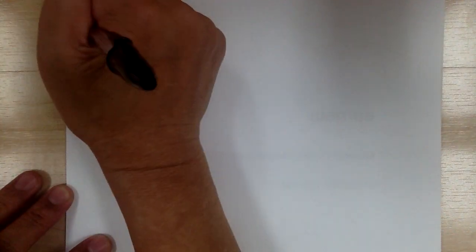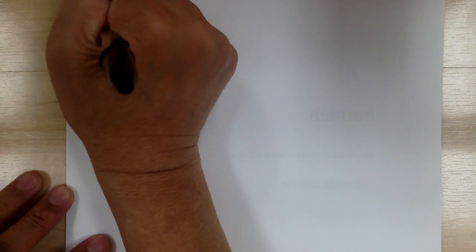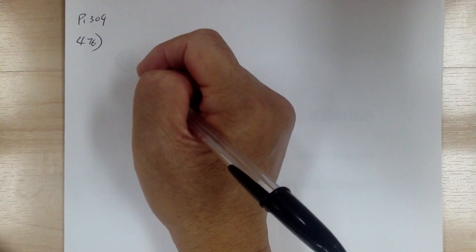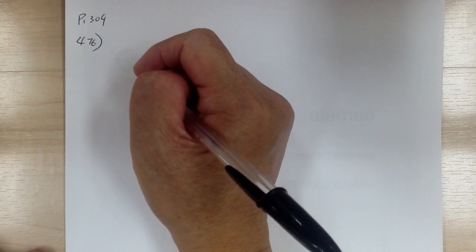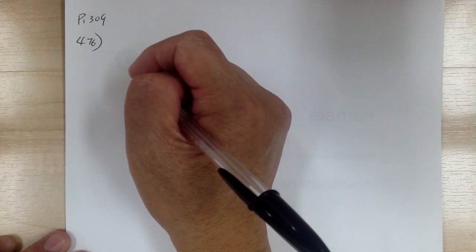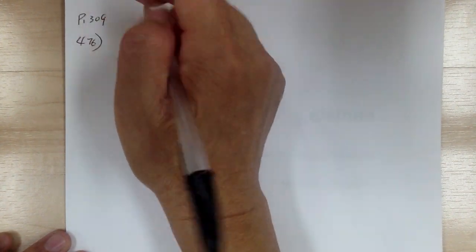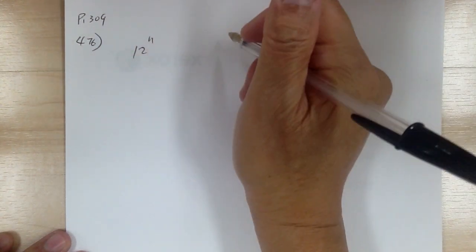Okay, let's go to the next one. Okay, for the greatest number of n for which 12 to the n evenly divides 20 factorial. Again, when I say divides, means it's a factor. Okay. So you got 12 to the n. Well, first let's go and break this down into prime factorization.